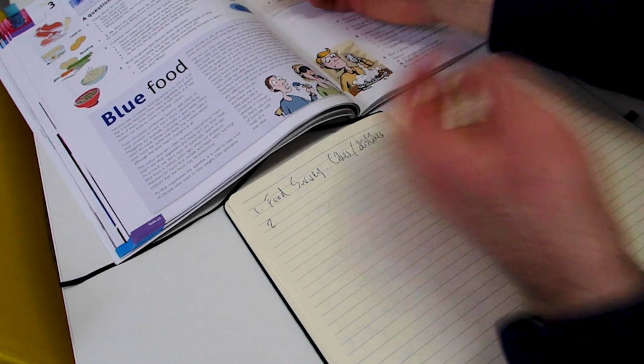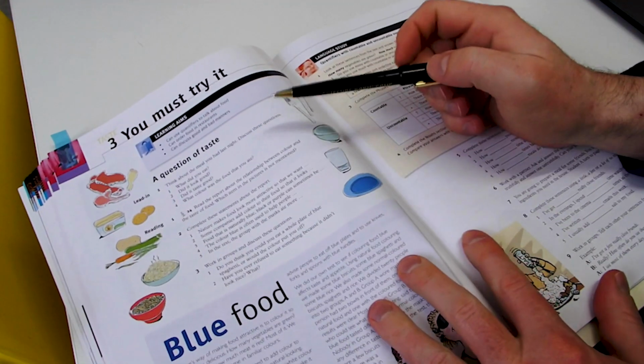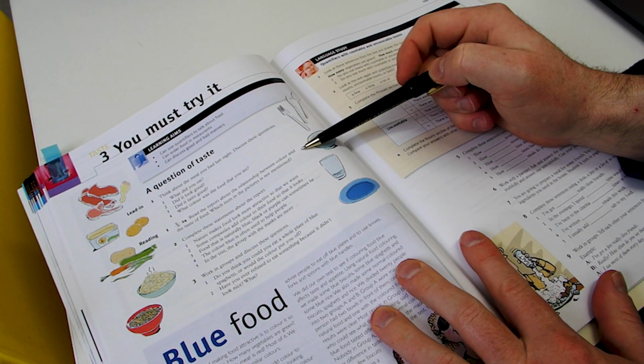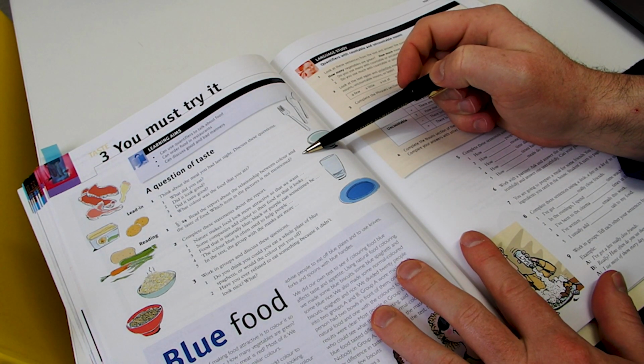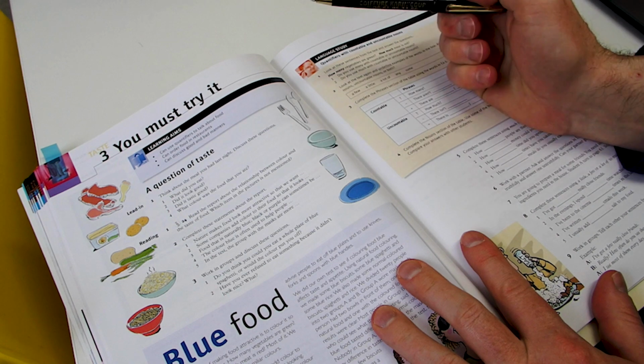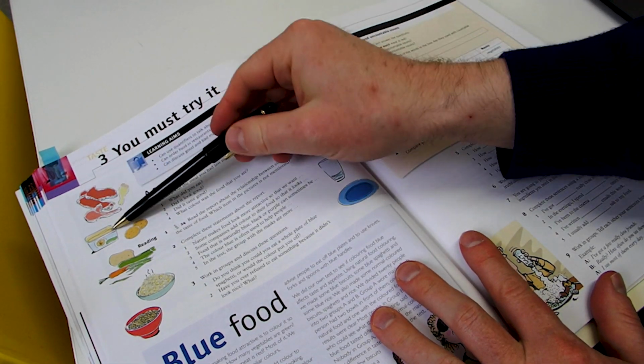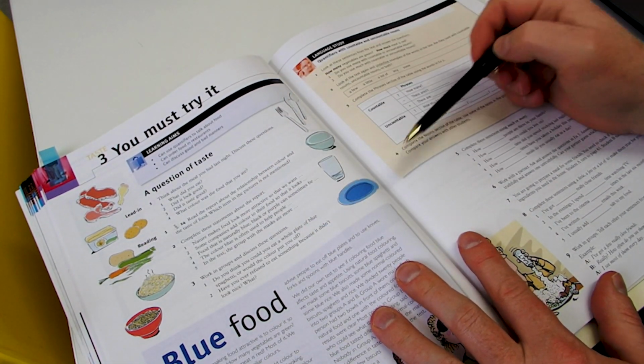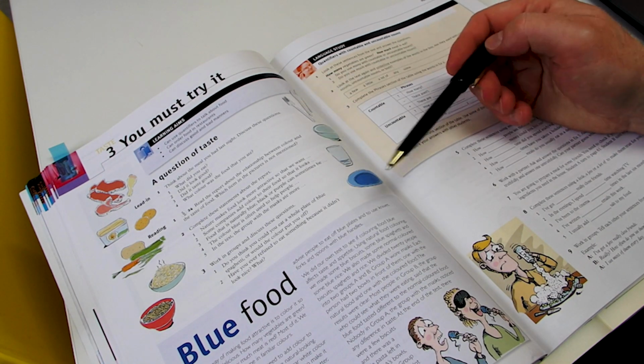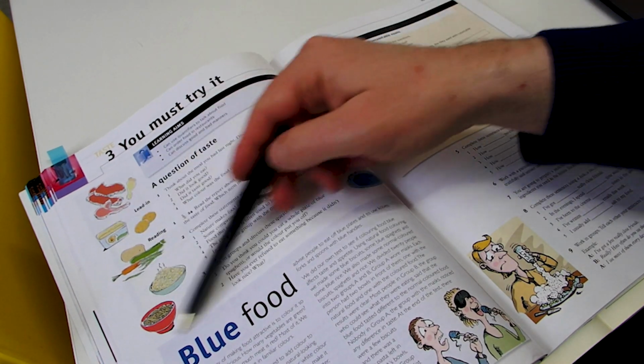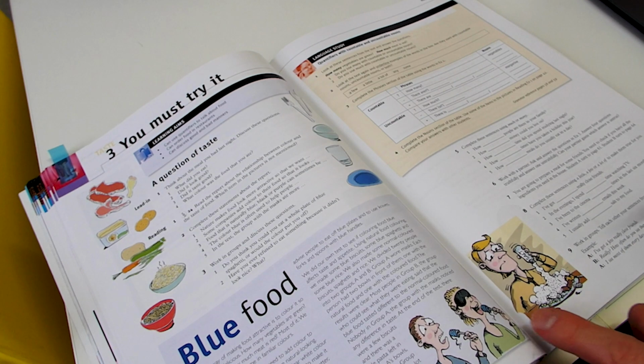so what else have we got? We've got read the report about the relationship between colour and the taste of food. Which item in the picture is not mentioned? Okay, so we've got various pictures here. Okay, I would get these pictures out.